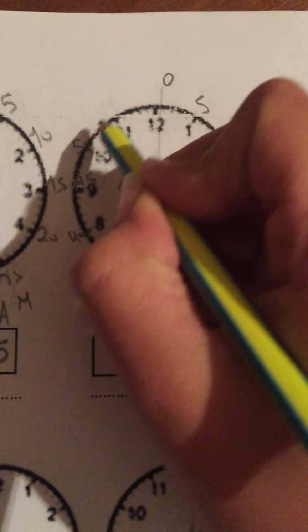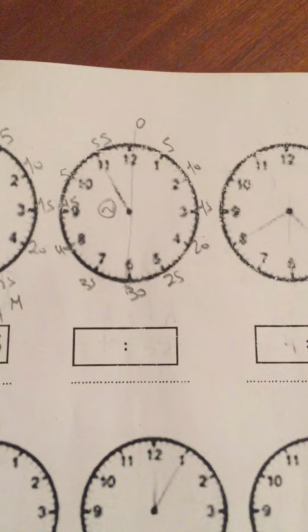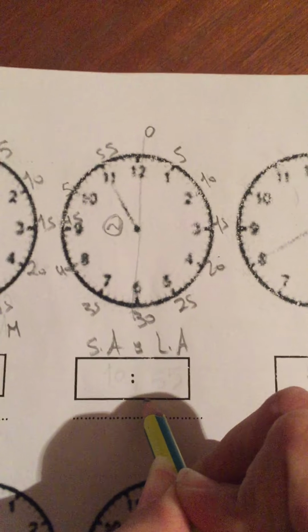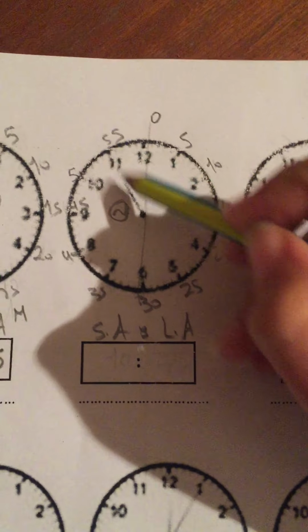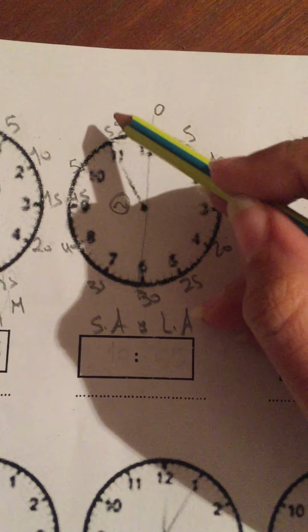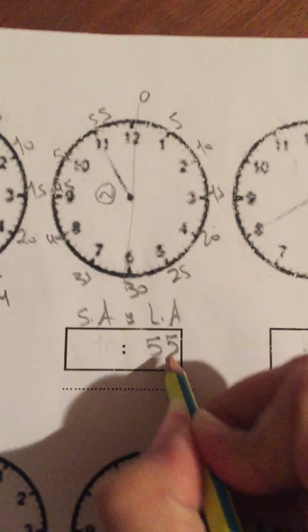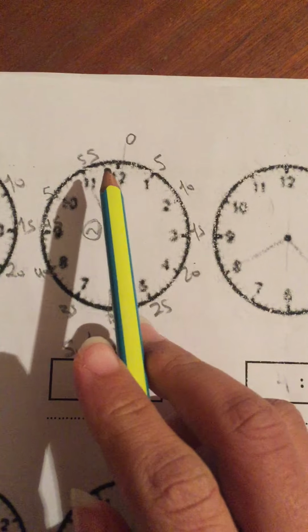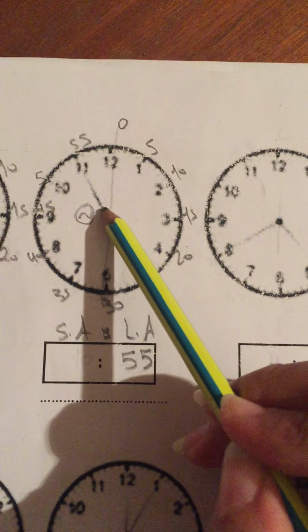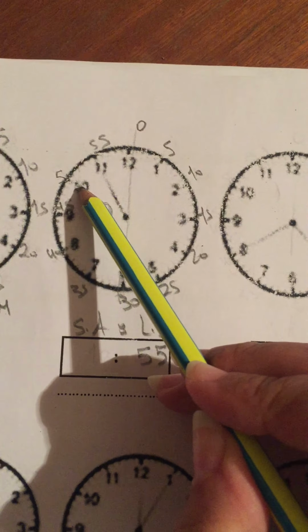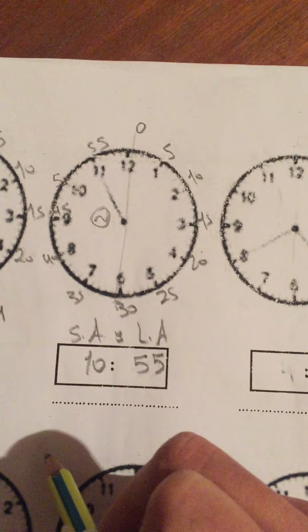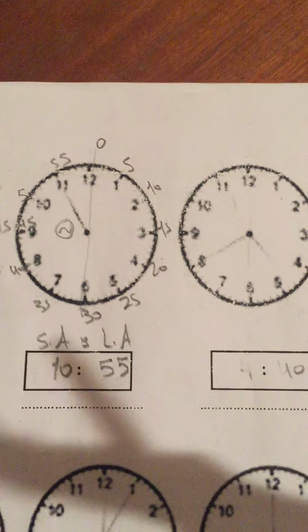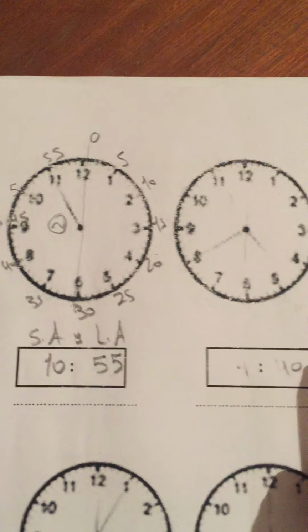45, 50, and then 55. Okay, I start with the short arm and the long arm. The long arm, minutes, takes the far numbers, which is 55. And we said before, if the long arm is on the second half of the clock, I move 1 hour back. So the short arm points to 11. I move 1 hour back, so it's going to be 10 because it's not 11. There are 5 minutes before it becomes 11.